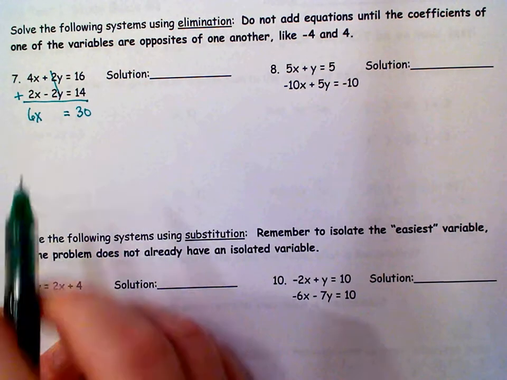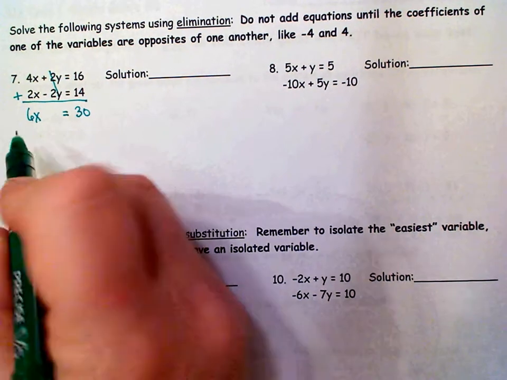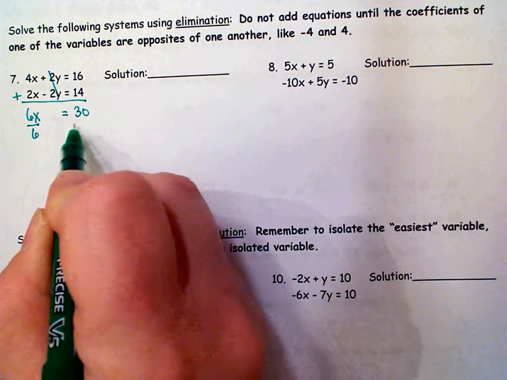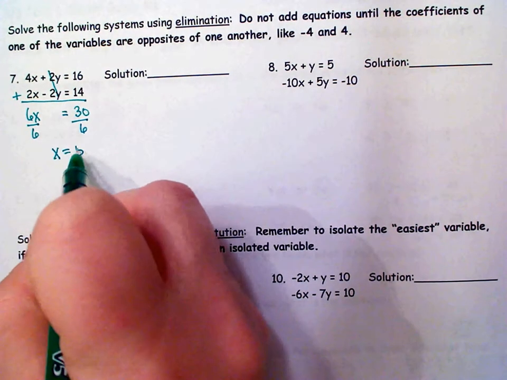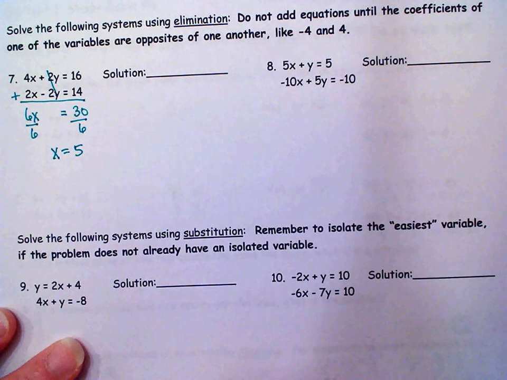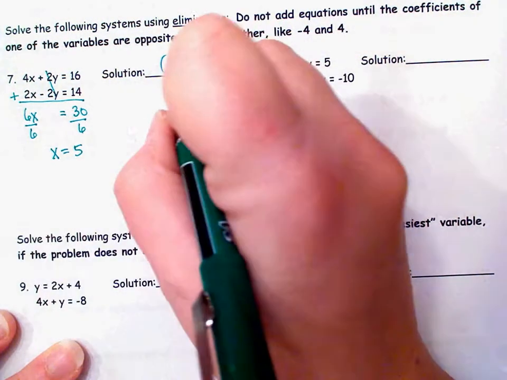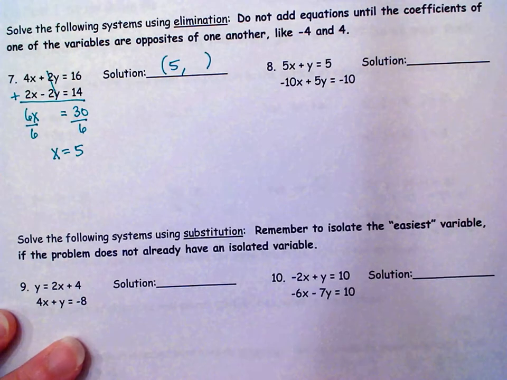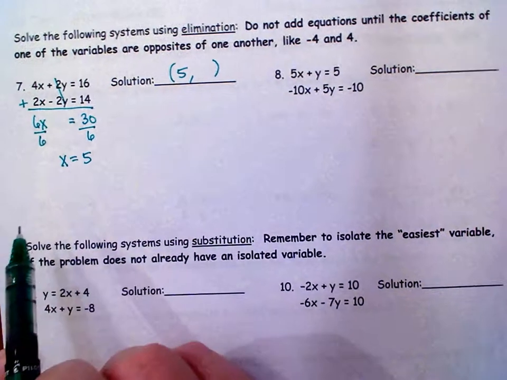So now this equation only has one variable in it, so I can solve for x by undoing the multiplication, by dividing both sides by 6, and getting x equals 30 divided by 6 is 5. So I know my solution is going to be a point, and this is the x value. Now I need to find the y value. So at this point you can pick either one of your equations.